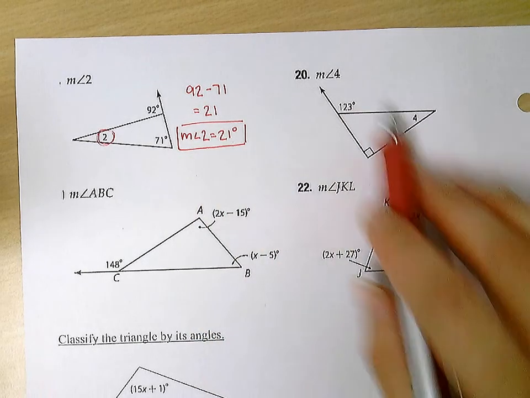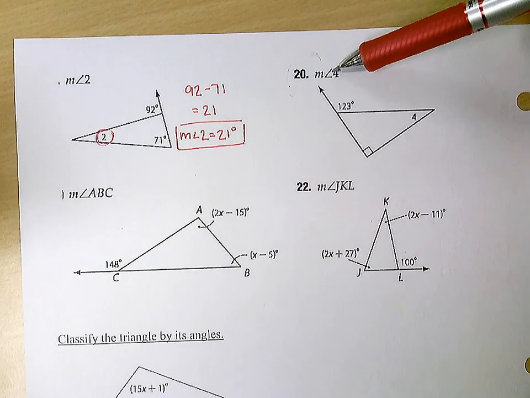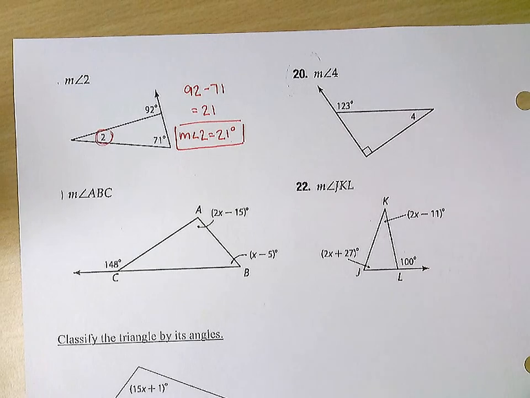All right, do number 20 right here really quick. Yeah, I know, it jumped to 20. Find the measure of angle 4 in this picture.